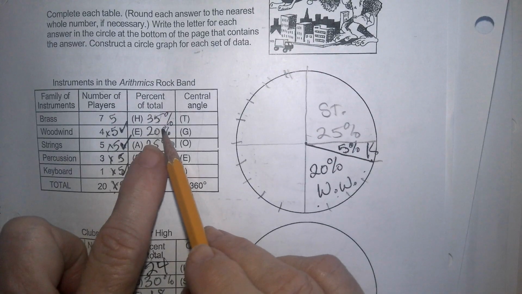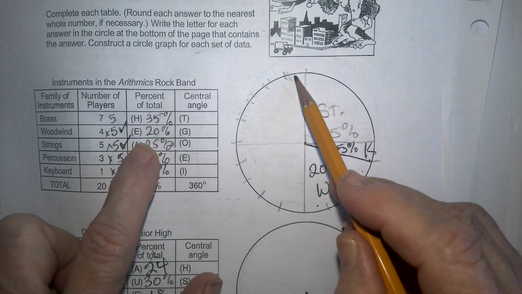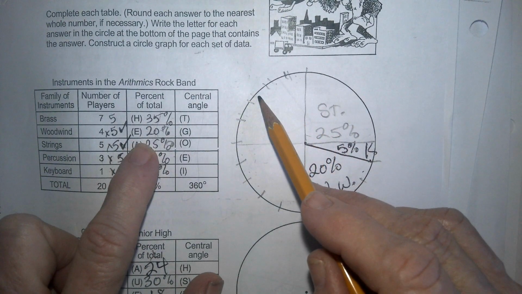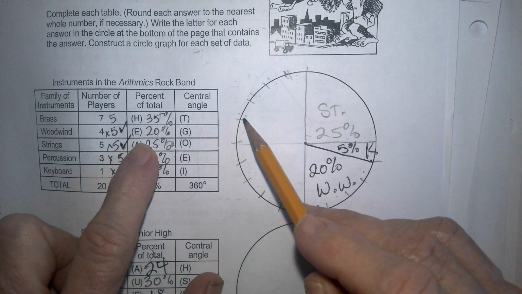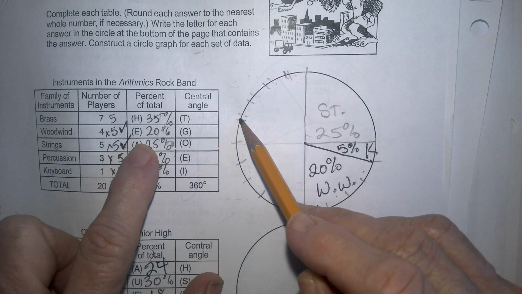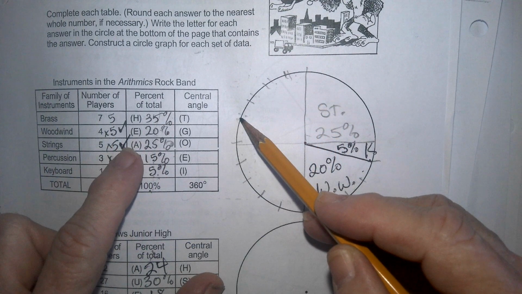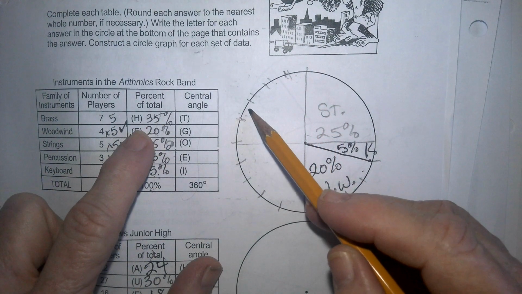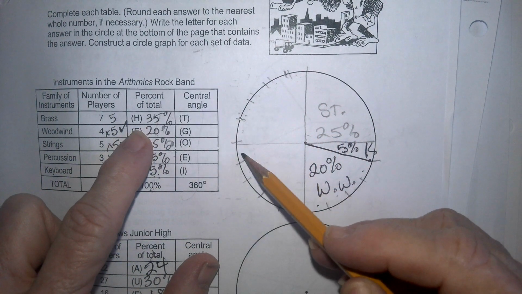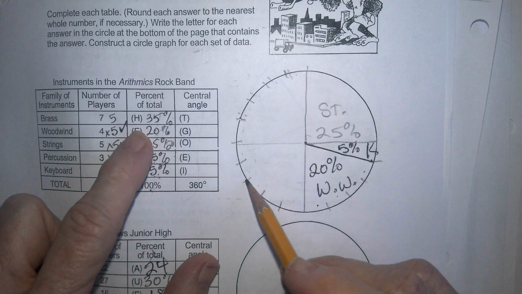So I'm going to do this one first. That would be 5, 10, 15, 20. So it's going to start right here. Is that right? 20? No, we're doing 35. Oh, yeah, we're doing 35. So 20, 25, 30, 35. So it's actually going to be right here.